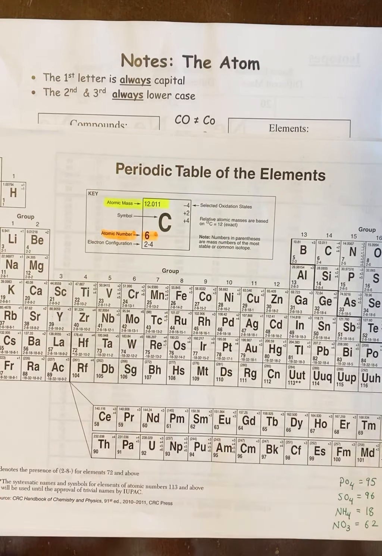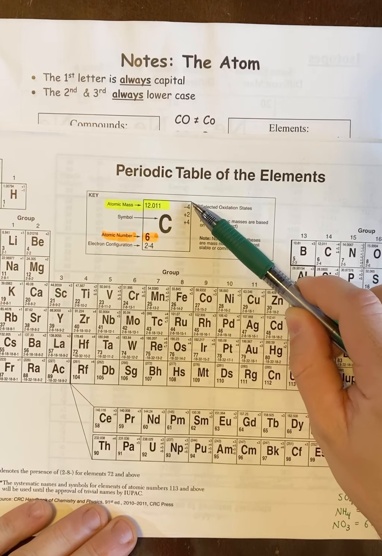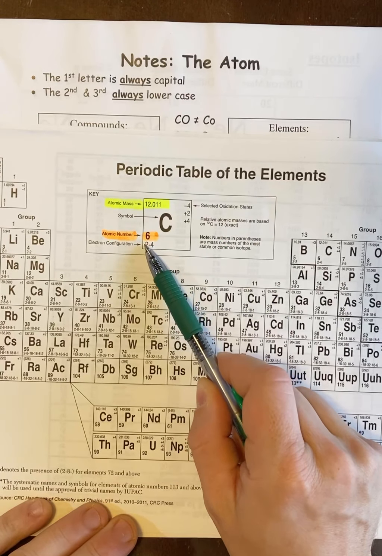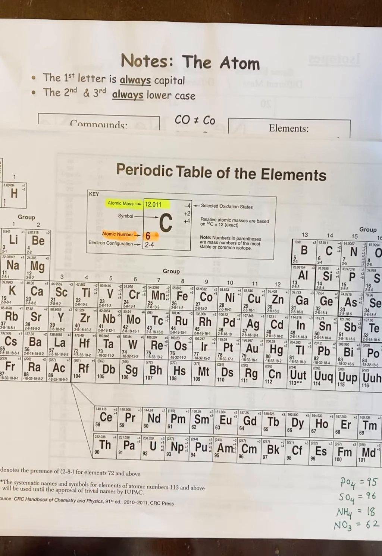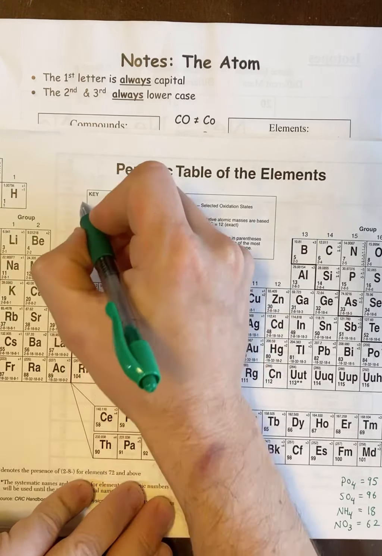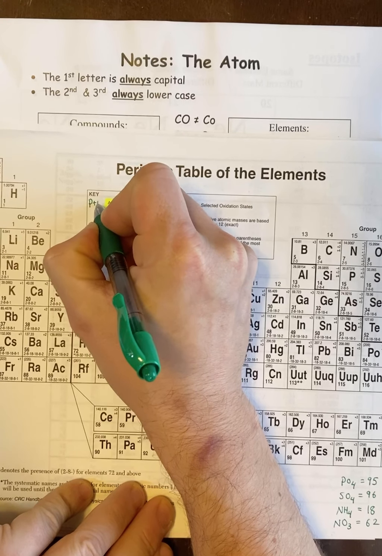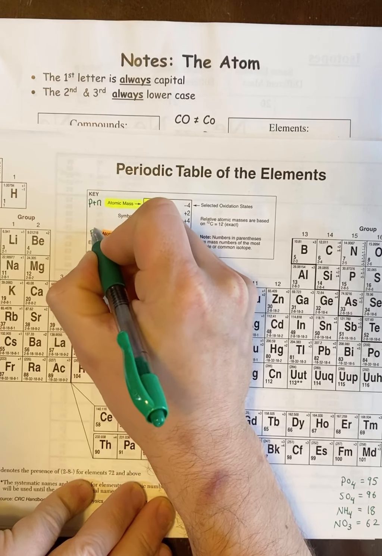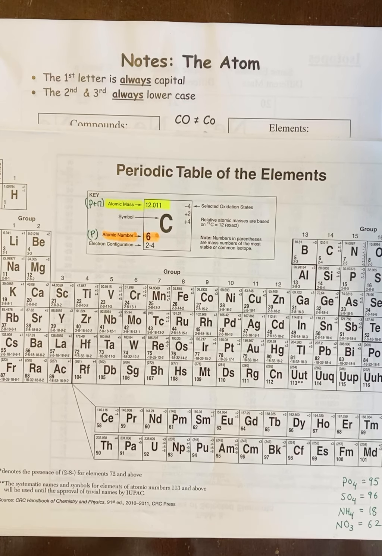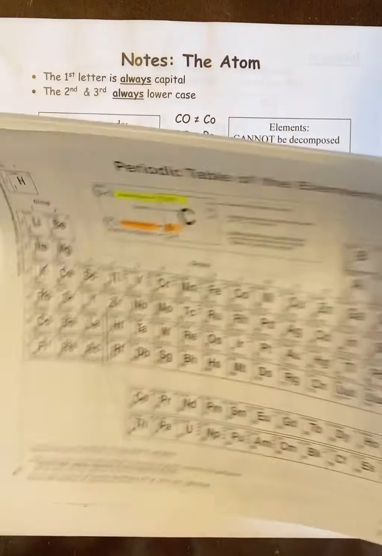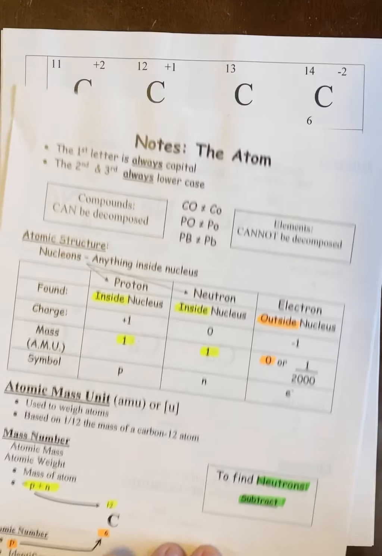Don't worry about these numbers in the top right-hand corner. We'll get to them eventually, not for a while. And don't worry about the configuration. We will get to it eventually. But the key is here. It does tell you what they mean. I would highly recommend doing this on your reference table. Writing that in so that way you will never forget it. P plus N and then P alone. Let's go to the next page.